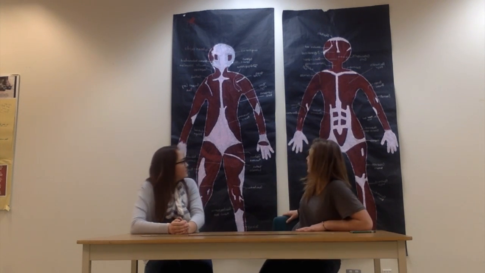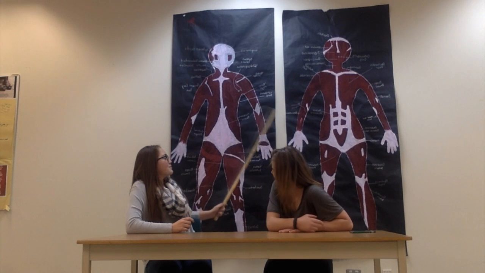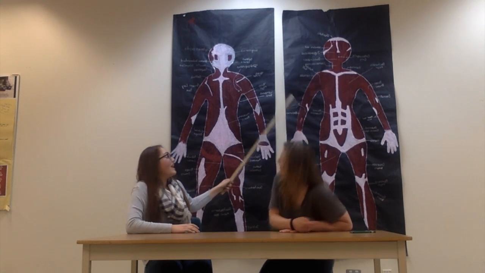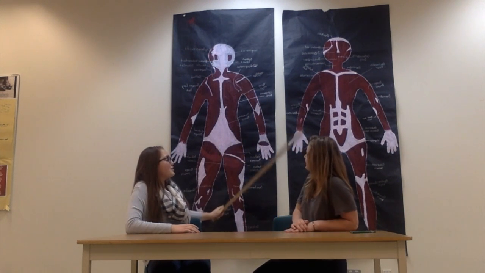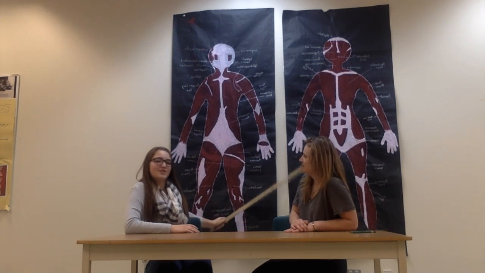Behind us we have these weird-looking pictures. Can you explain what these are, Randy? Oh, that's so simple. This is the muscular system, and over here is the front of the system, and over here is the back. Today I'll teach you about the front and all of the different parts and what they do, and tomorrow I'll give you a lesson on the back. Wow.